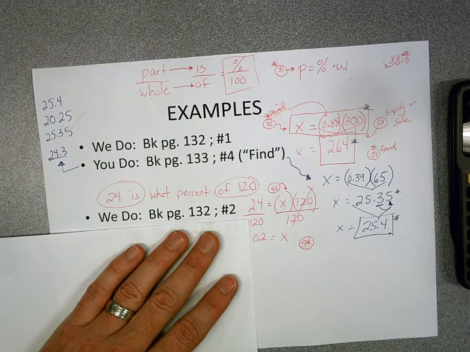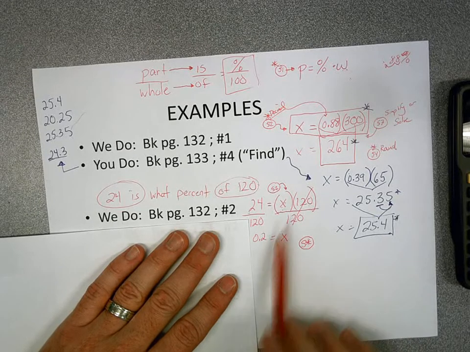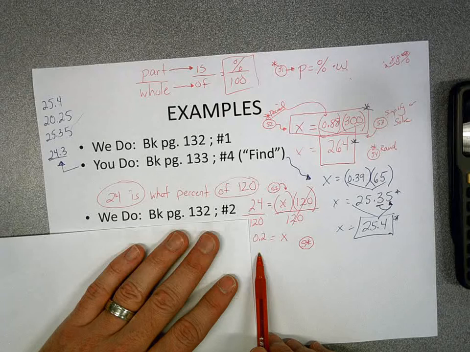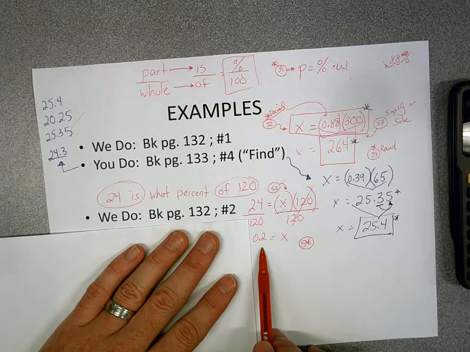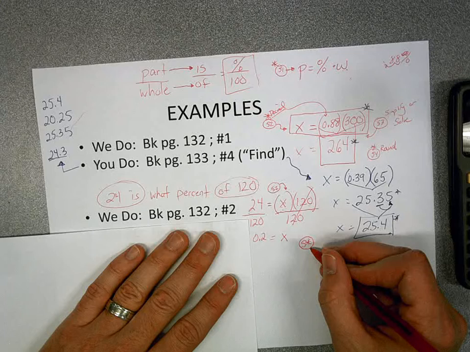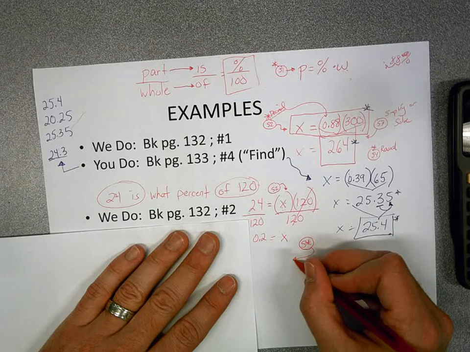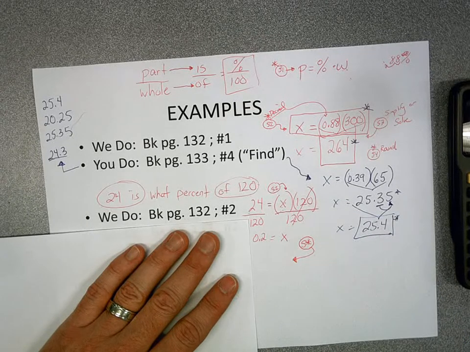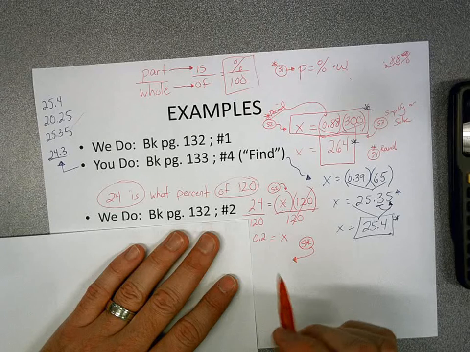Anytime you're dealing with the equation, the percent is always in decimal form, meaning that this here is not our final answer. This is decimal form. We need to put it in percent form to get our final answer. It's not 0.2%. We have to change this over.